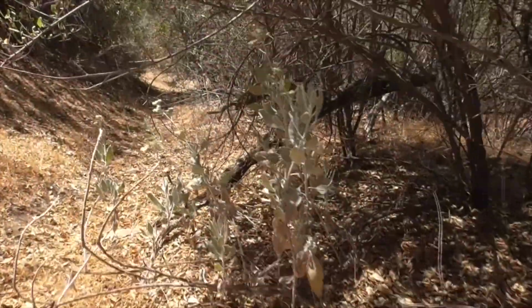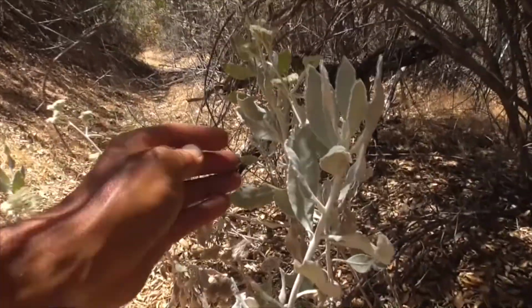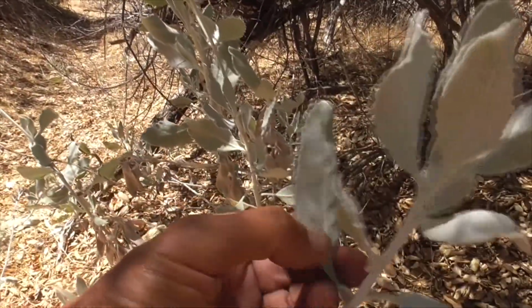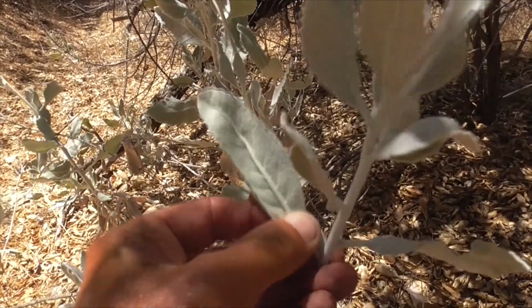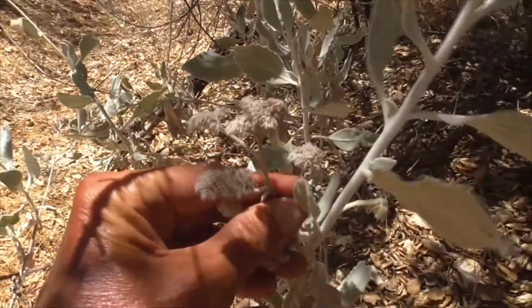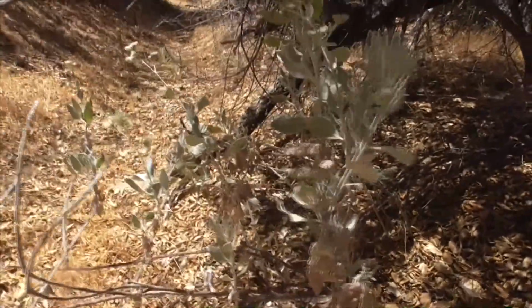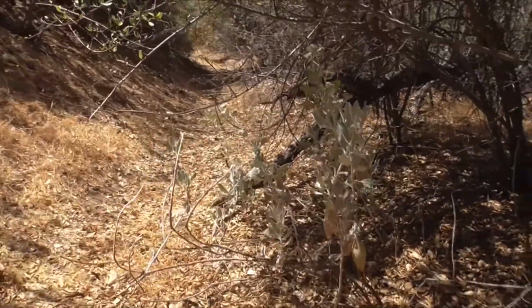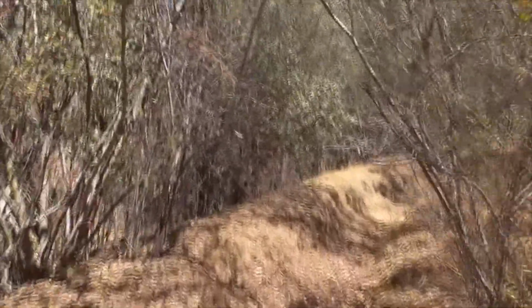So here's our really soft little sage here. Call him a bunny ear. So soft, cute. There's flowers up here. Trail's really narrow.